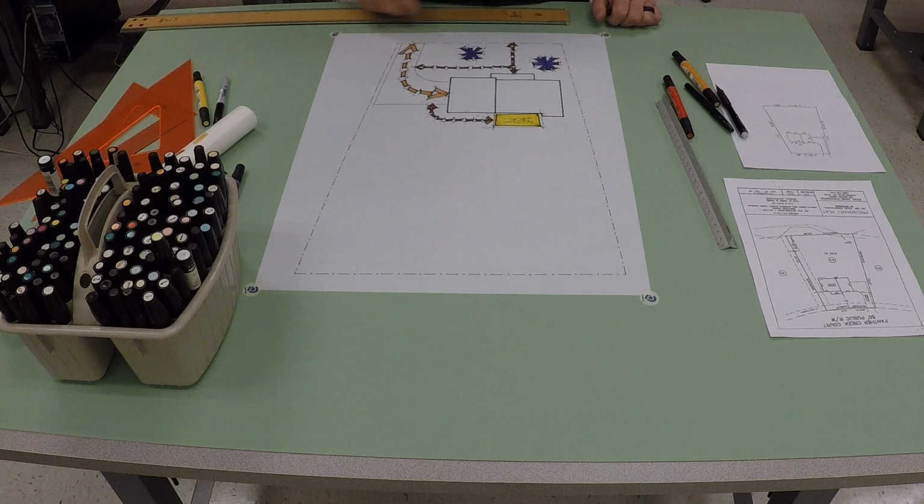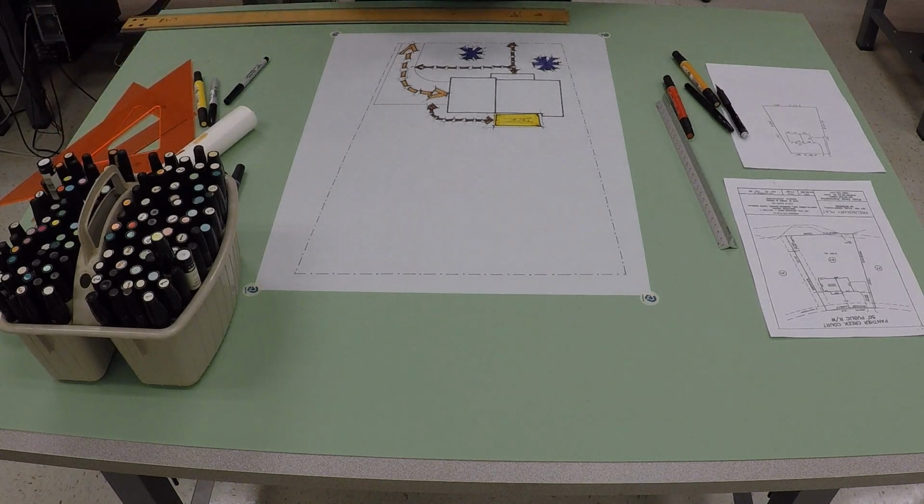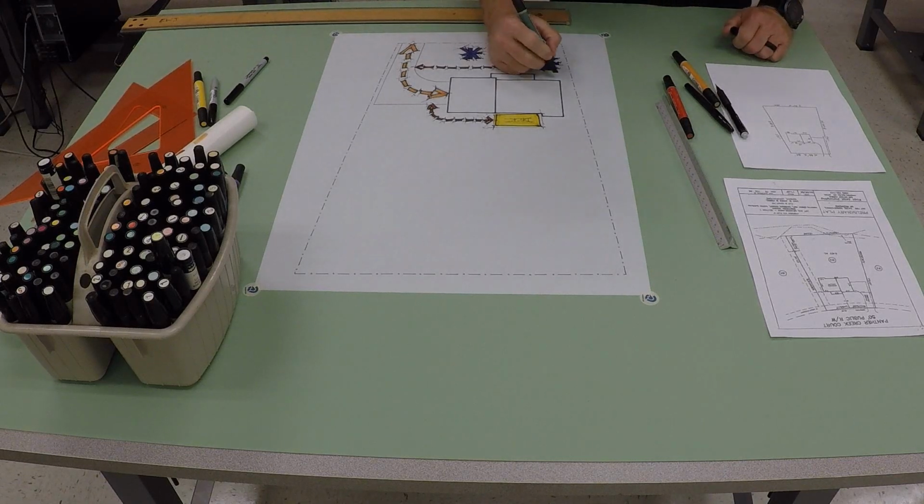We need some shrubs around the front. So let's add us some of that there. Some shrubs.